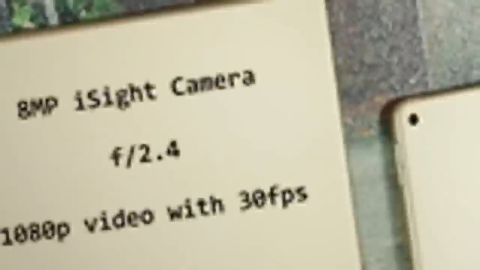Alright, so let's talk about the camera. Whether you get the iPad Pro or the iPad Air 2, you get the exact same cameras, both on the rear and the front. On the rear, you have an 8 megapixel iSight camera with an aperture of f/2.4, and you can record video in 1080p at 30 frames per second. On the front, you've got a 1.2 megapixel FaceTime camera with 720p video recording capability. I never use the cameras on my tablets, so I don't care about this too much, but if you want to do video conferencing and take some snapshots and some videos on the go, this will get the job done.